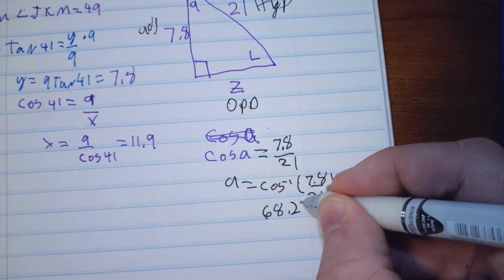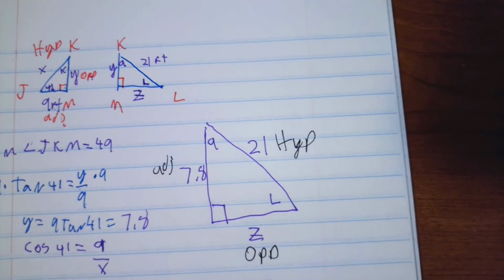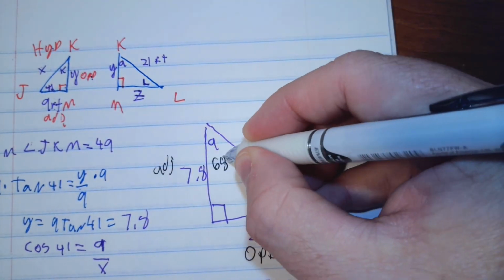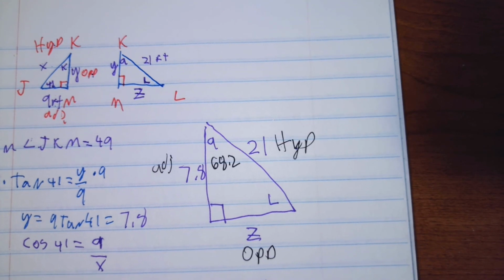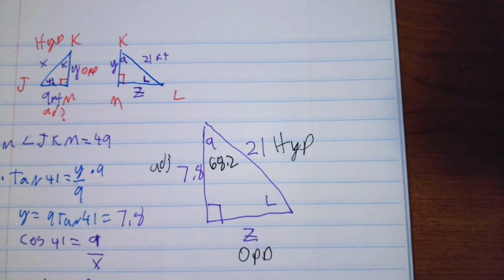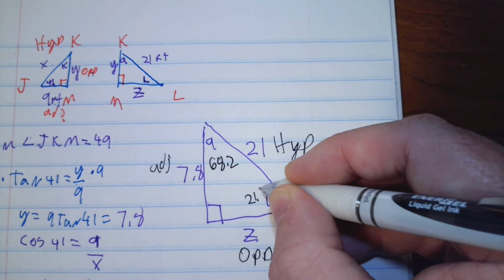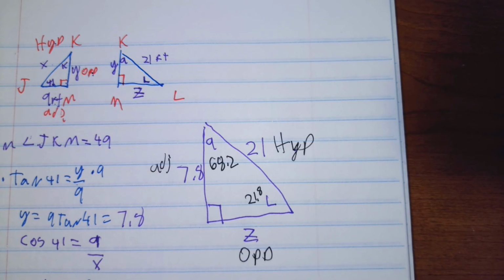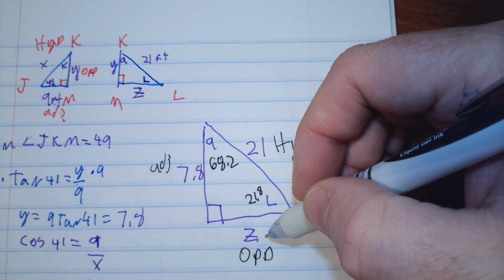68.2 degrees. So let's go back up here. So this one is going to be 68.2 degrees. And so then we take 180, subtract 90, subtract 68.2, and we get 21.8. So this would be 21.8. And we got one more to go. We got to find this Z right here.